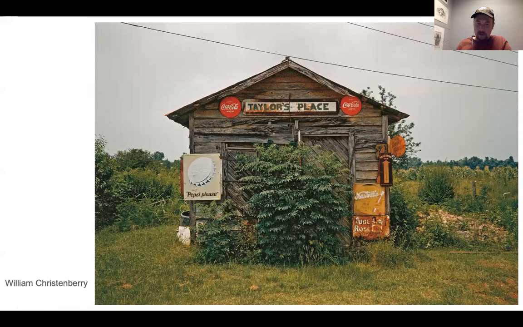Here's an image by William Christenberry. This was taken in Hale County, Alabama, and right here, you know, symmetry, dead center. But we're thinking here about subject matter, and I think if you're going to use symmetry in a compelling way, the subject matter has to be on point.